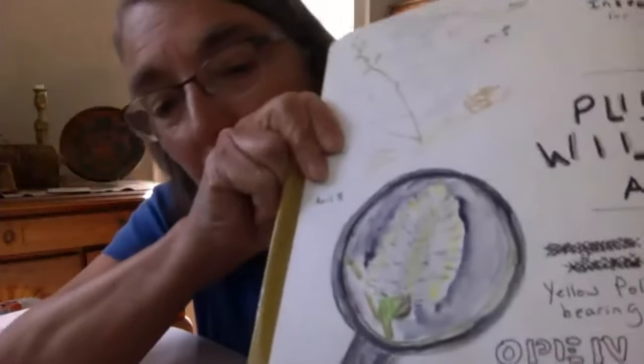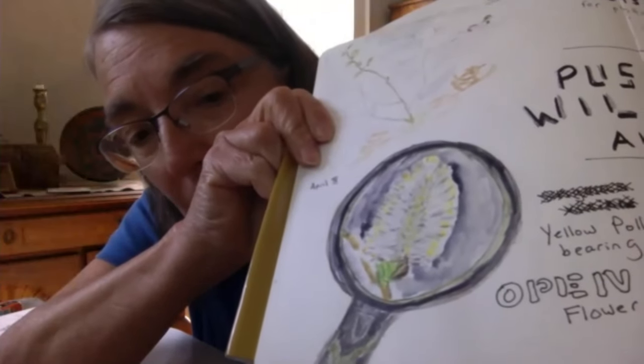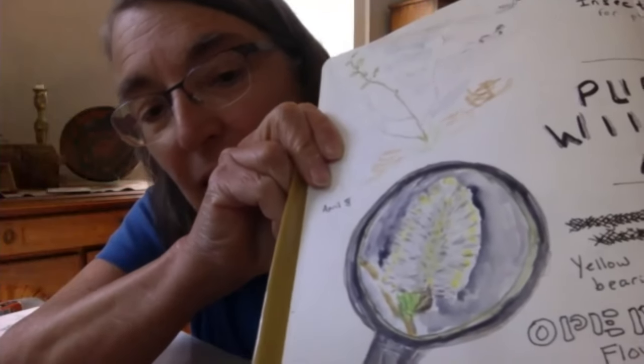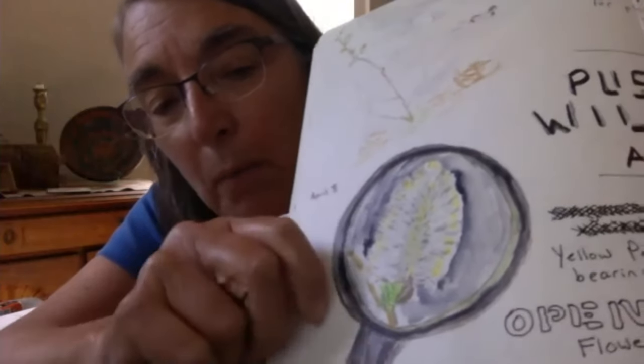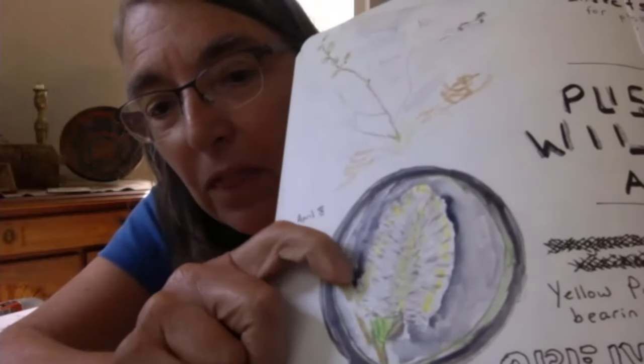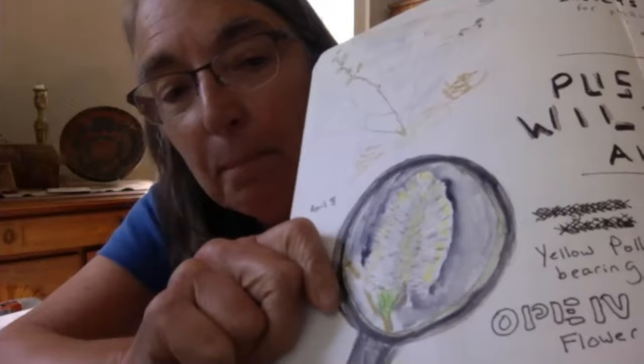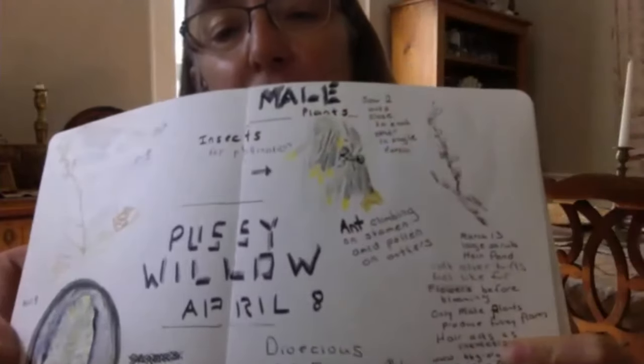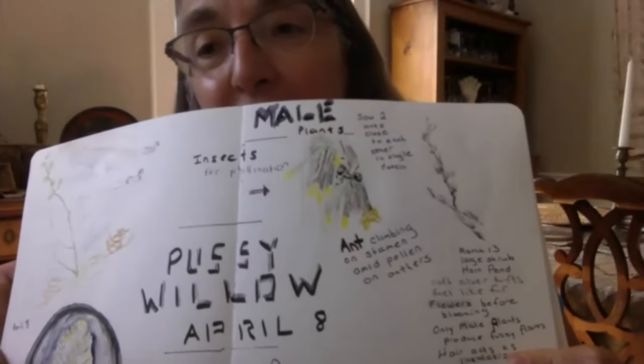And I noticed under the magnifying glass that at one point they had little things coming out that looked like the stamen with yellow on them. And in that, there were ants in there.